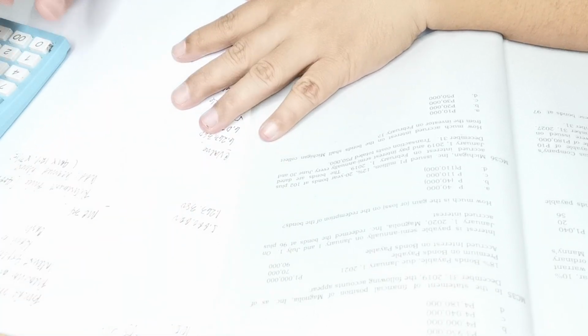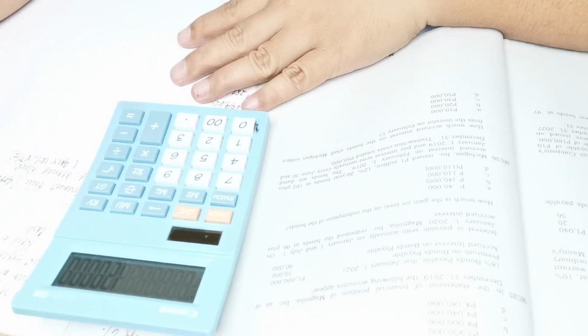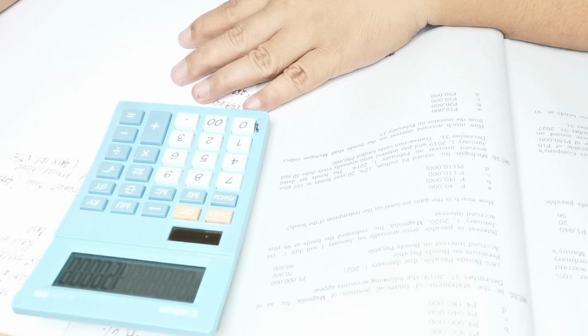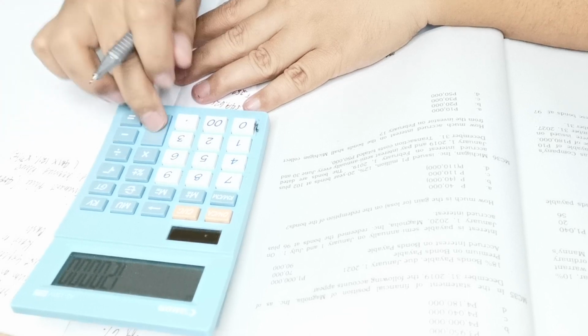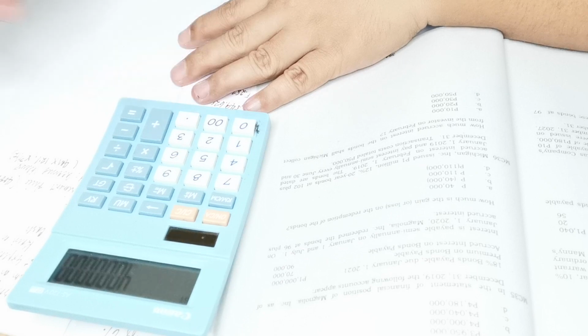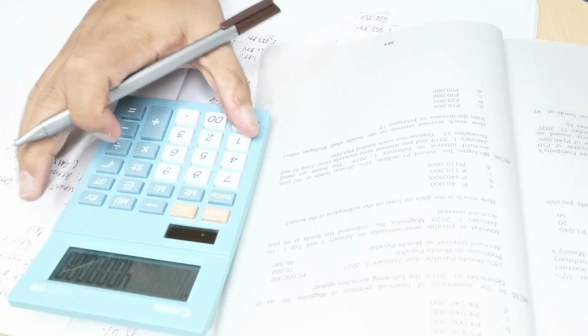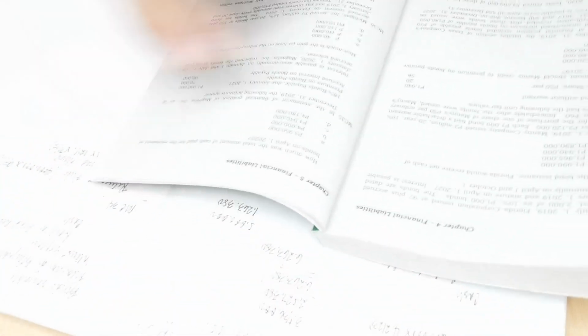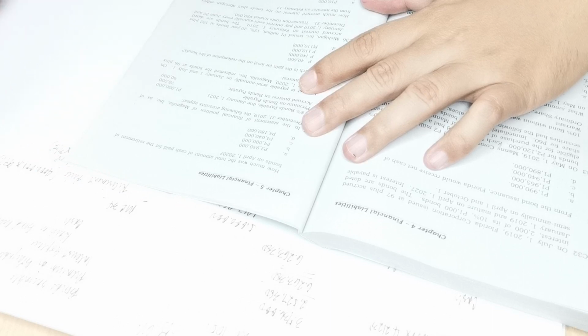That is 120,000. So plus 120,000, therefore plus 3,880,000, the total cash to be paid is 4 million pesos. Is there 4 million in the choices? Yes, so that is letter B.